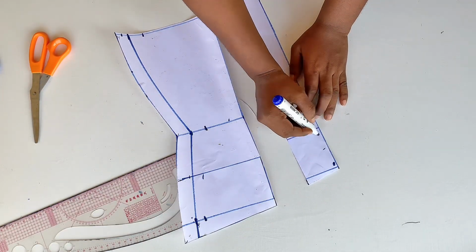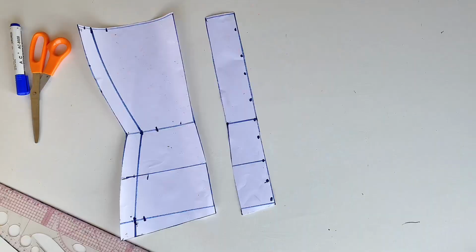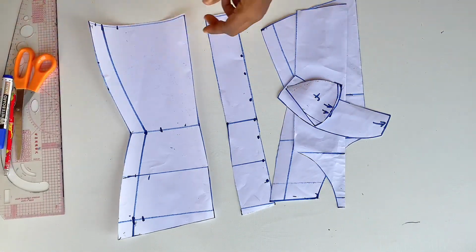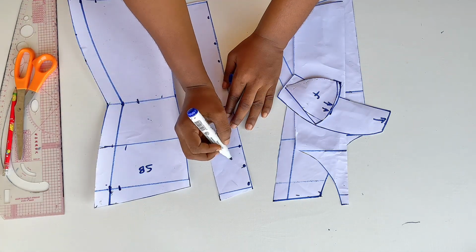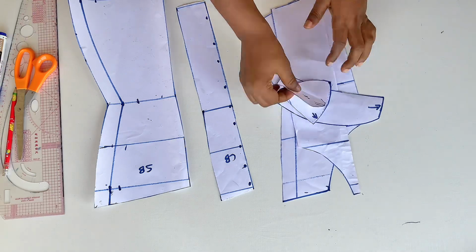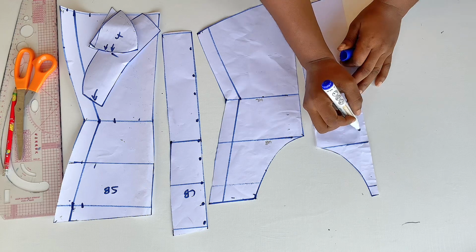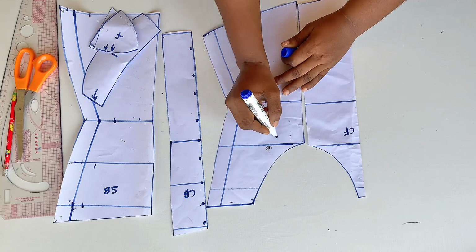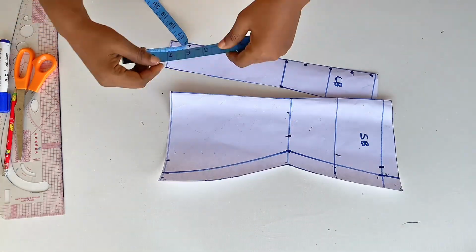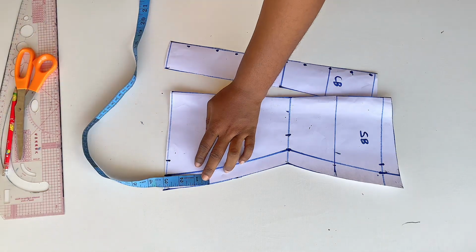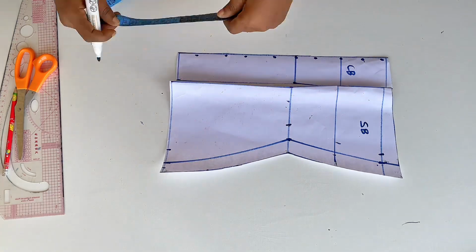Here we have our pieces. I'm just indicating where my eyelets will sit. Now I'm going to label all our patterns, both the front and the back. I'm labeling the side back, the center back, then the center front, and the side front. Then I'm going to cut out 3 inches from the back pattern. I will not curve it at all, it will go straight.